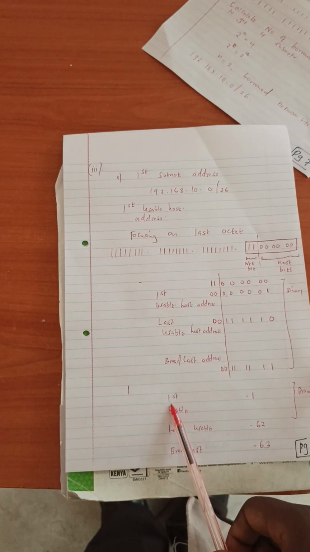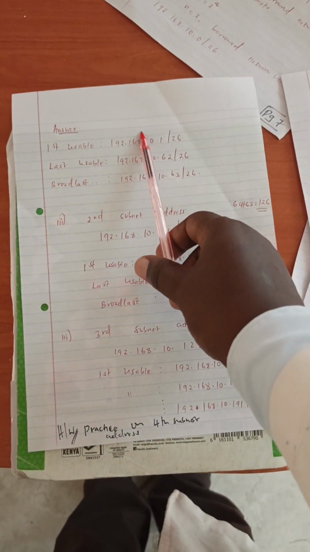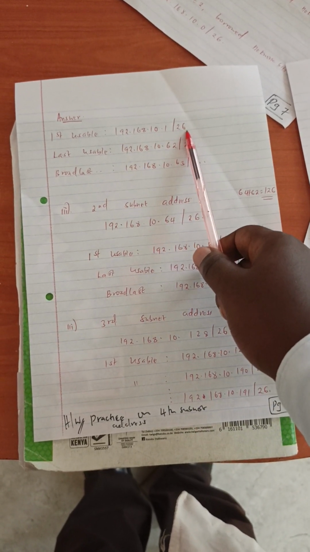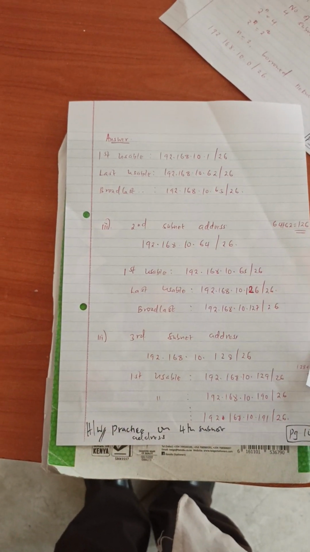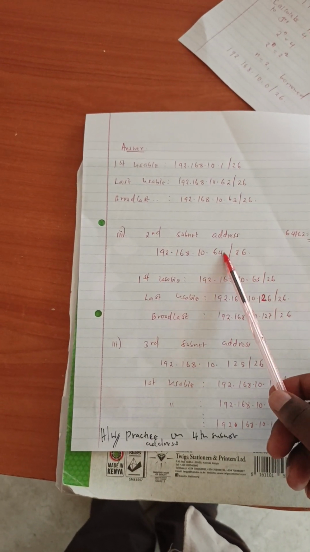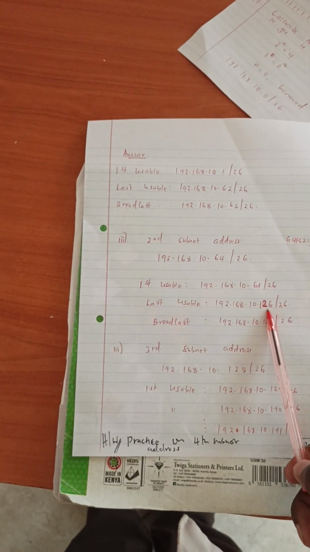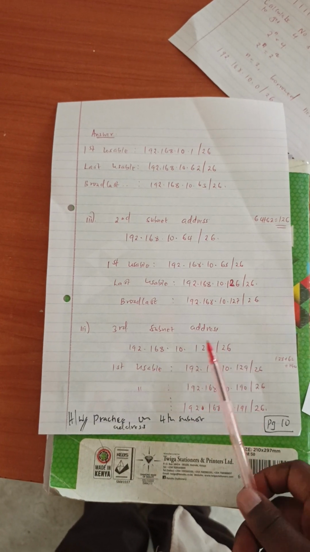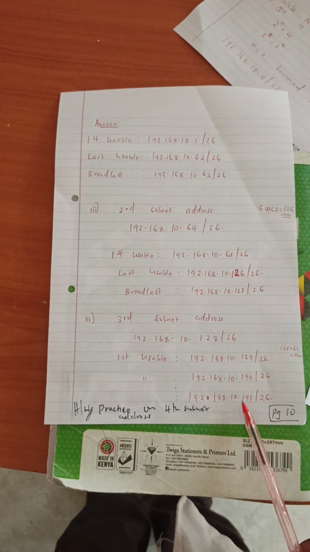So the answer for the first subnet is: first usable is 192.168.10.1 prefix 26. The last usable is 62, and the broadcast is 63. For the second subnet, as we have said, the first will be 65, the last usable 126, and the broadcast will be 127. For the third subnet, it is 129, 190, and then 191.